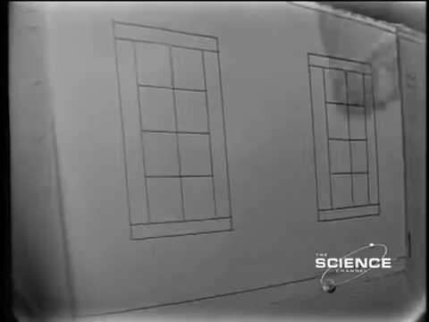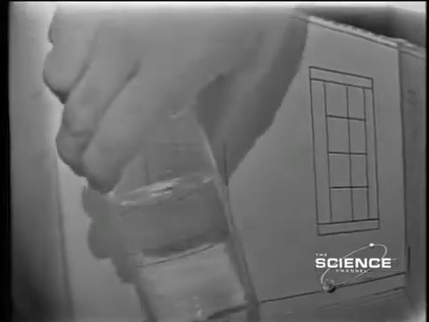All right. Now here is a glass of water which I'm going to place in this room. And you know very well that when a glass of water sits on a flat surface, it's got to be flat.